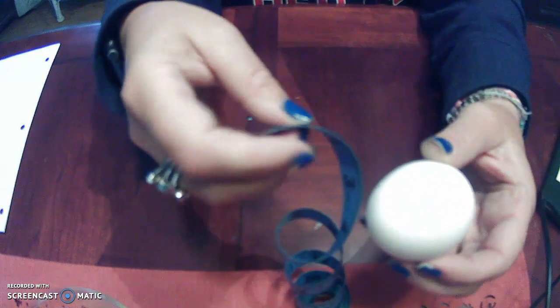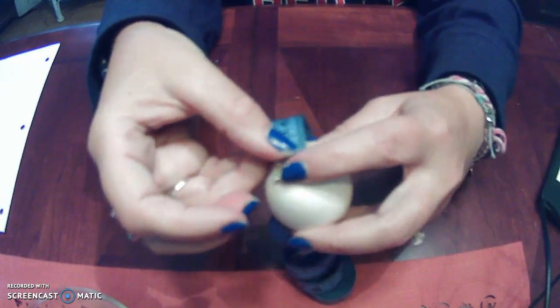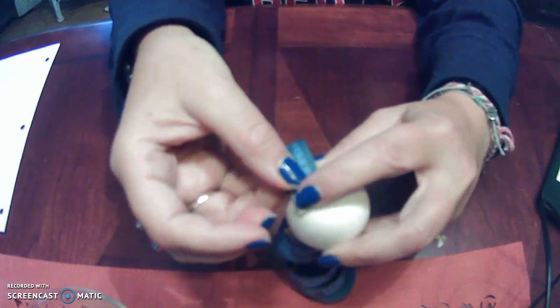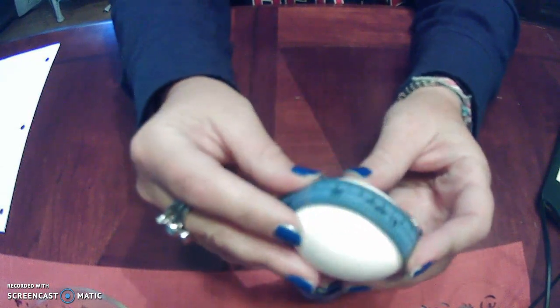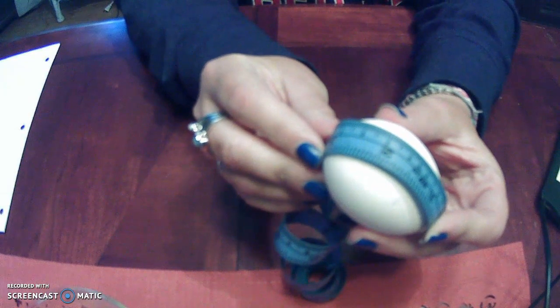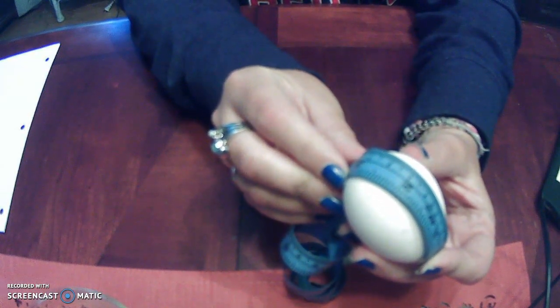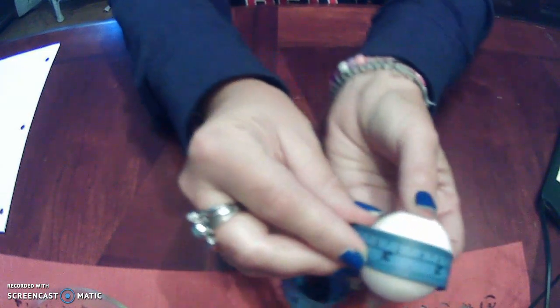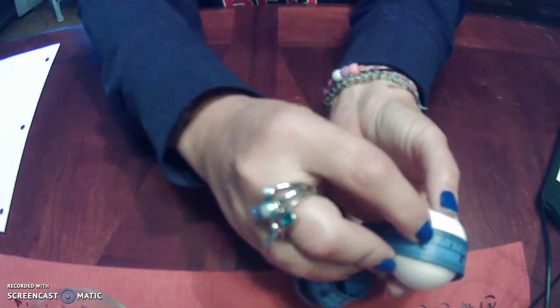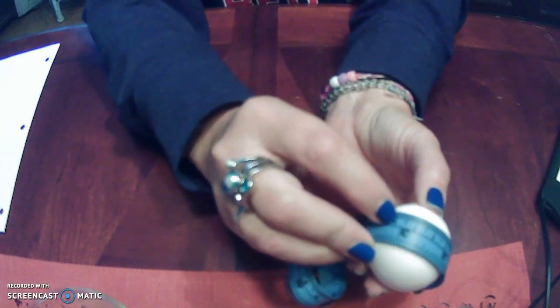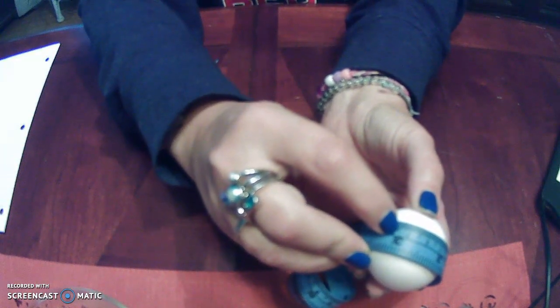All right, so first we're going to do the length, and that will be from top to bottom. And I've got about 7.5. Okay, so there's my 7 there. My 8 is there, but it's about 7.5.